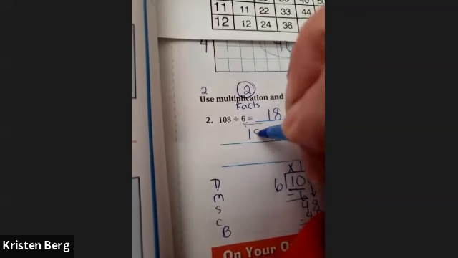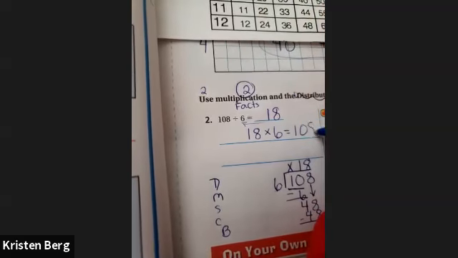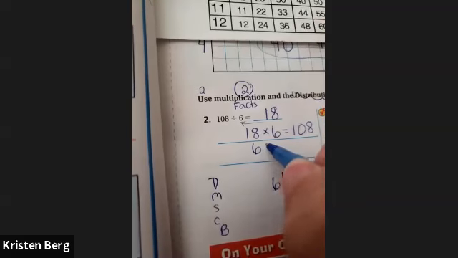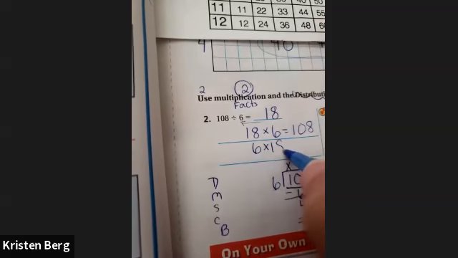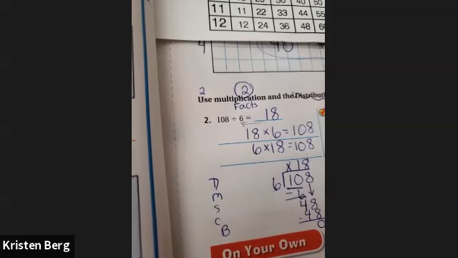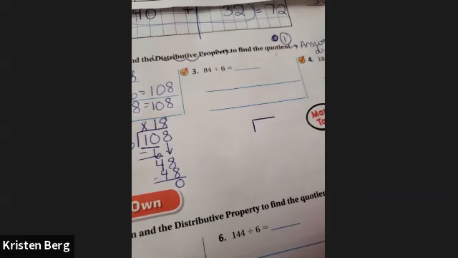You could have said 18 times 6 equals 108, or you could have flipped these around. Remember, the commutative property tells you that you can flip these 2 numbers around and they're still going to give you the exact same answer. So here are your 2 multiplication facts, and here is your answer. And that's all I want you to do. Don't worry about making arrays. It is very confusing. Just find the answer to the division problem and give me 2 multiplication facts.